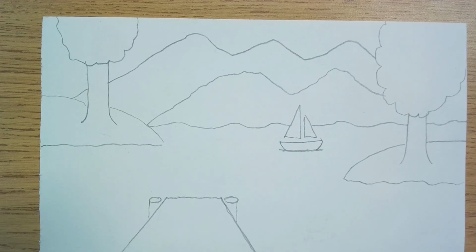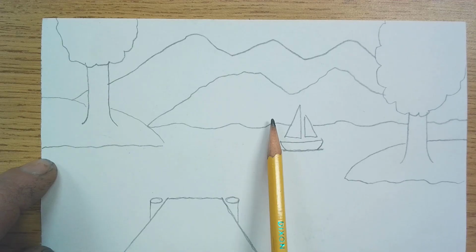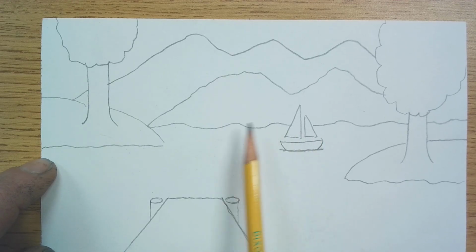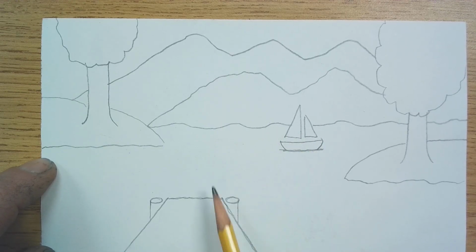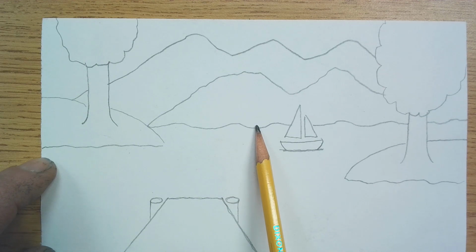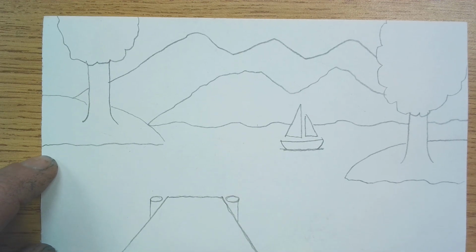We have one more thing to take care of here. And that is, we're going to make our boards on our dock because this is water. It's like a lake that comes in towards the dock. So you can see that this area is really far away because it's behind the boat and it's in the middle of the paper. Remember, we start down at the bottom.